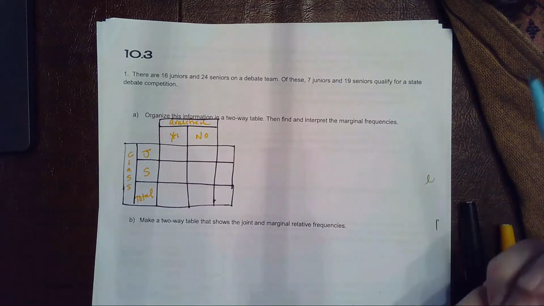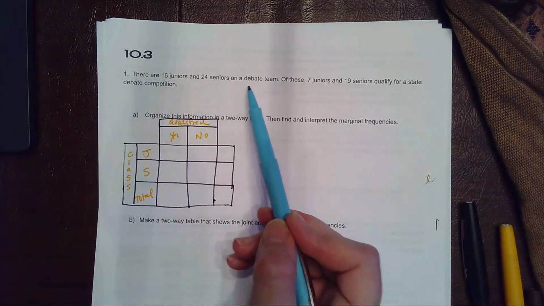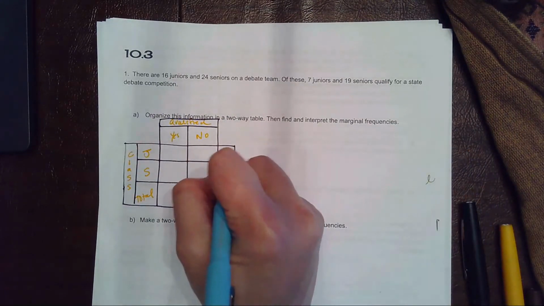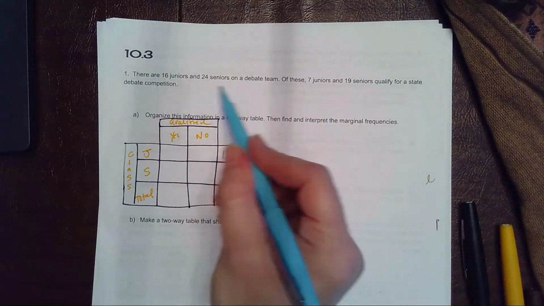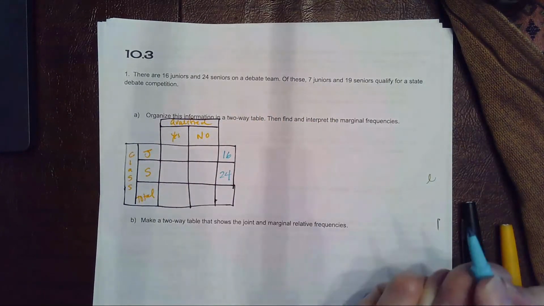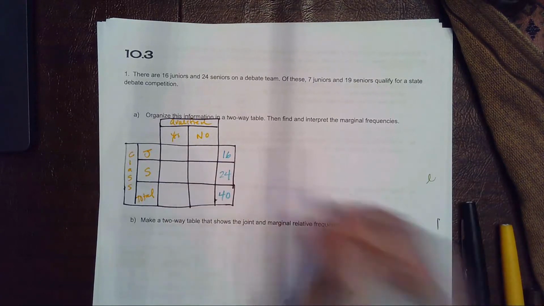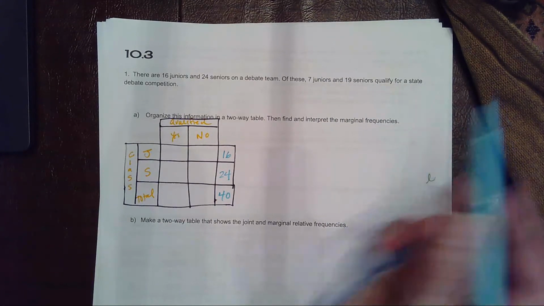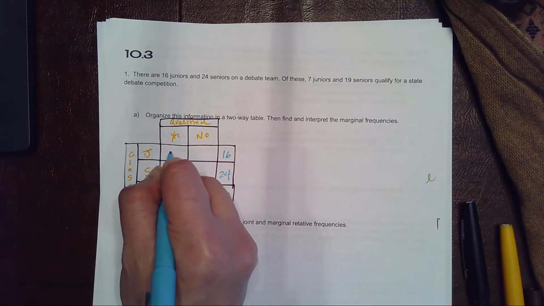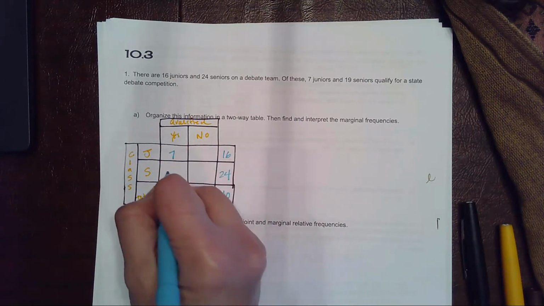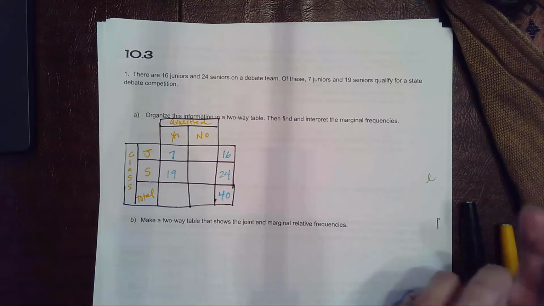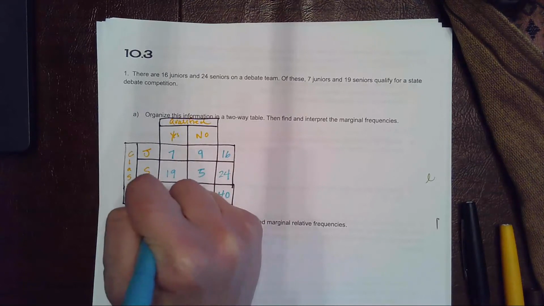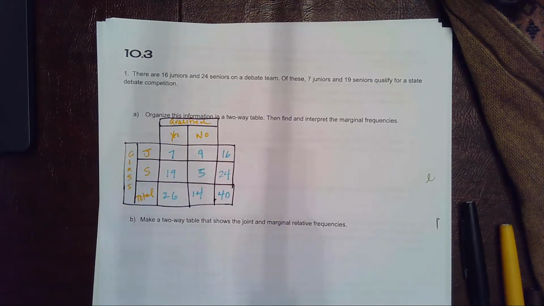All right, let's organize our data. 16 juniors and 24 seniors on the debate team. So 16 total juniors. Here's my juniors. I need to have a total of 16. And 24 seniors, so this needs to be 24. So what I know automatically is that there are 40 people in my survey. Of those, 7 juniors and 19 seniors qualified for state. So of the juniors, 7 qualified for state and 19 seniors qualified for state. Now with that information, I should be able to figure out the rest. So we can take a second to fill in the rest of the missing numbers. And then we have a completed two-way table.